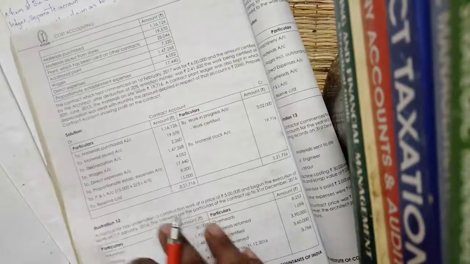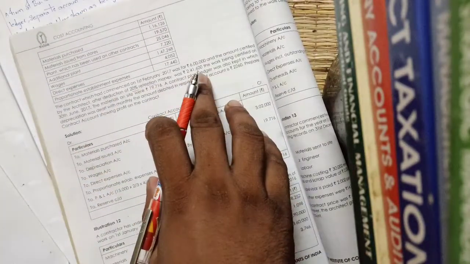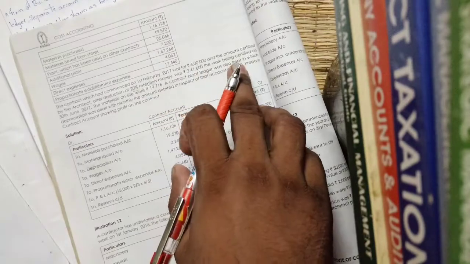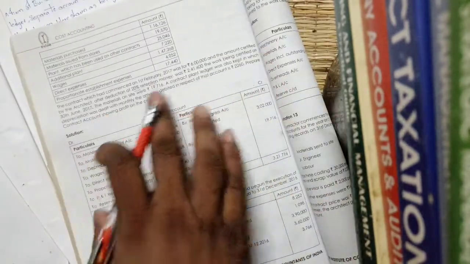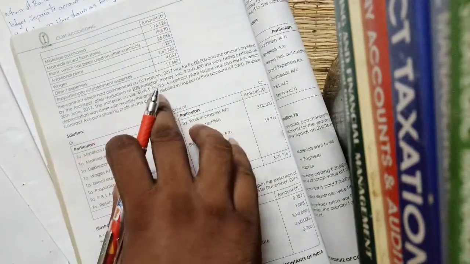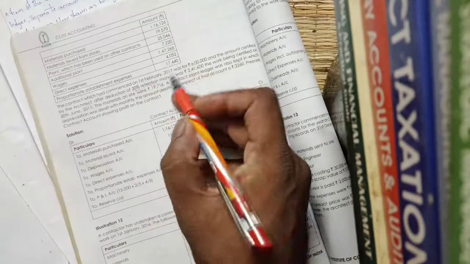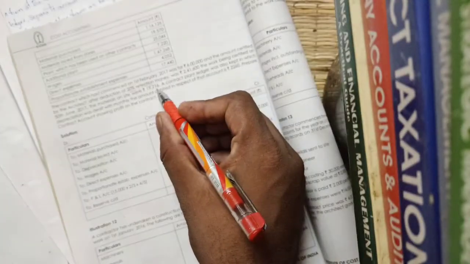Refer to the theory, not discussed here. The work was certified on 30th June 2017. The materials on site, that is closing materials, are 19,716.